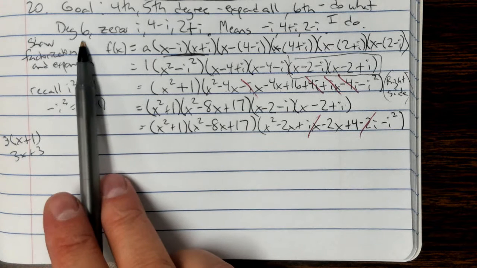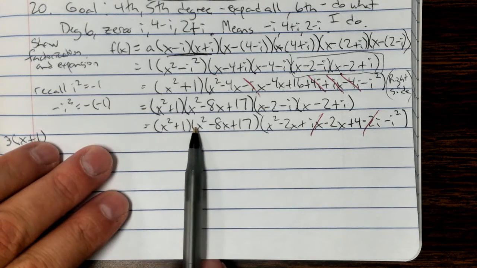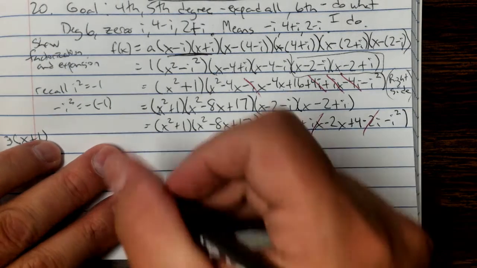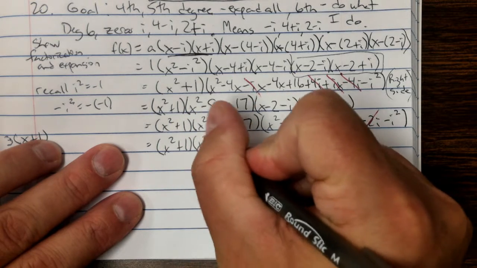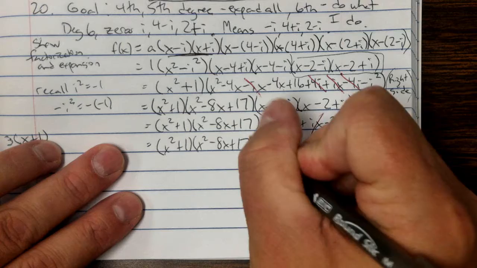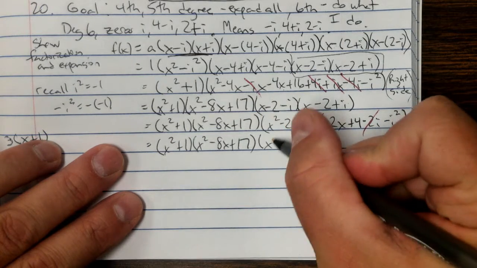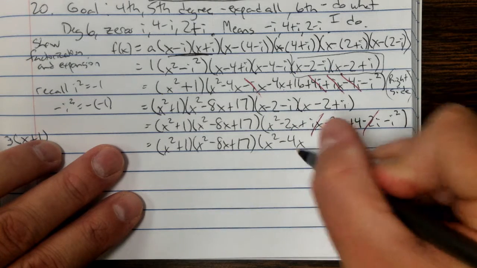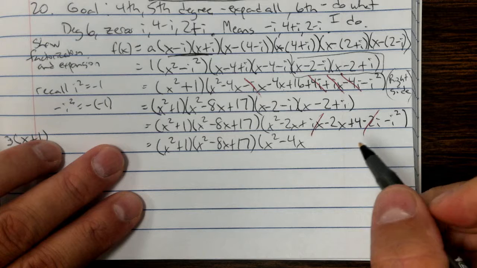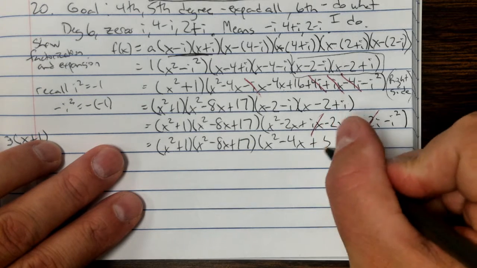Okay, so this is a 6th degree. That's why this is such a long problem. We're going to bring down these things, x squared plus 1, x squared minus 8x plus 17. And we'll combine our like terms on here, which would be -2x minus 2x is minus 4x, and 4 minus -1 is +5.